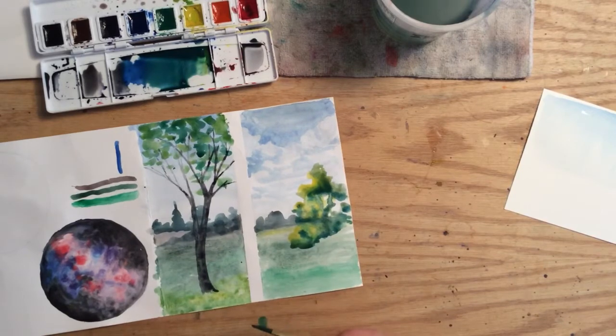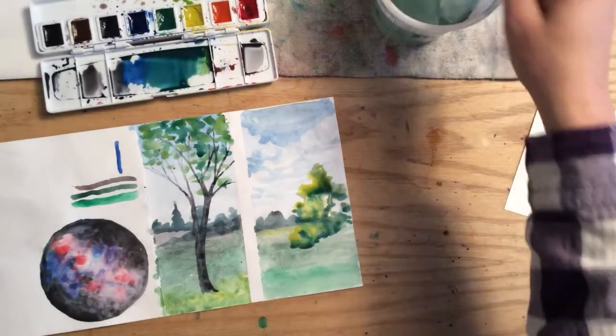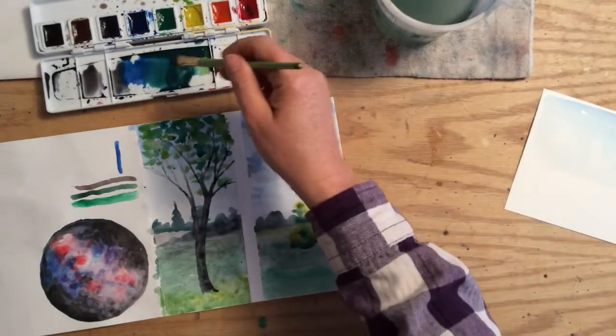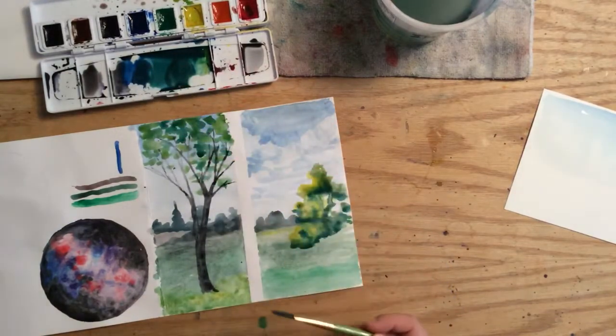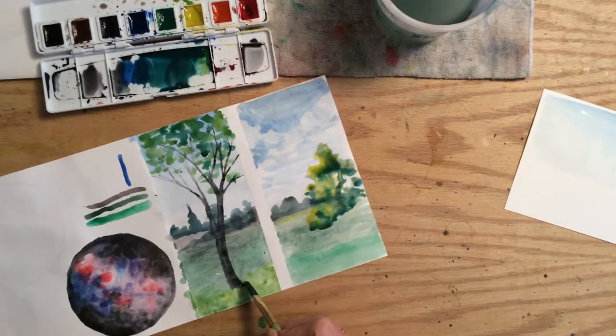The one extra thing now that I can do is down here in the grass, there would be a shadow. And so I have some darker, kind of a blue-green mixed up, and I didn't clean my paintbrush, so I still have a little bit of the gray. And I'm just going to put some of that down here in patches because the sun will shine through the leaves of a tree.